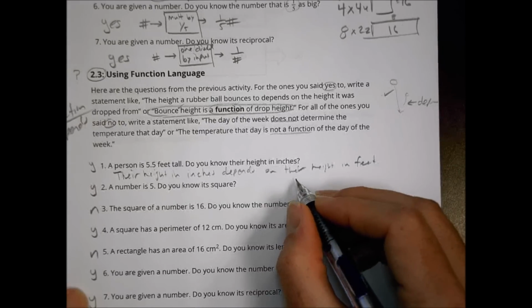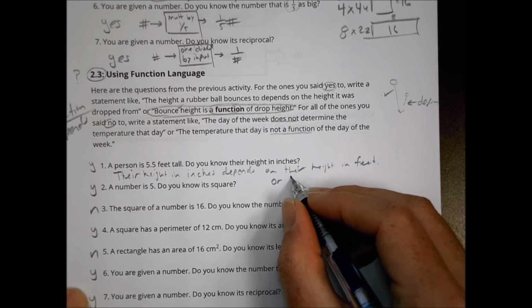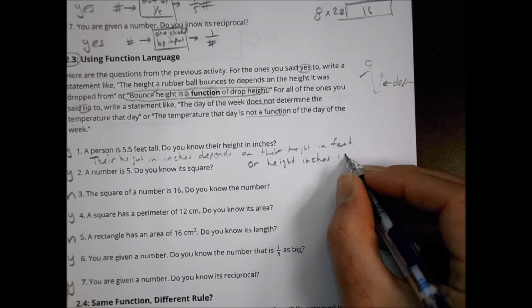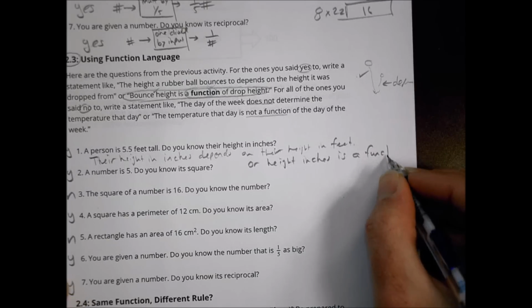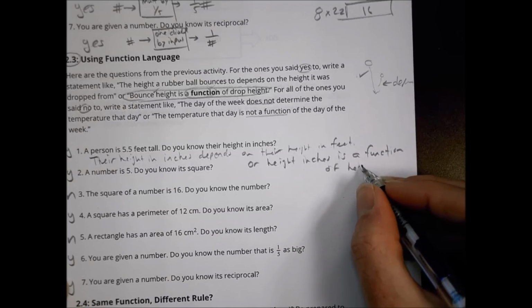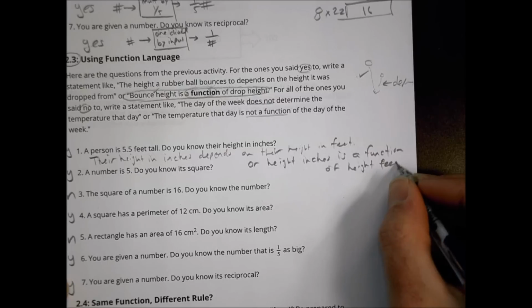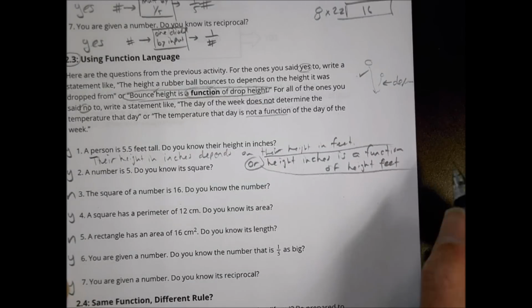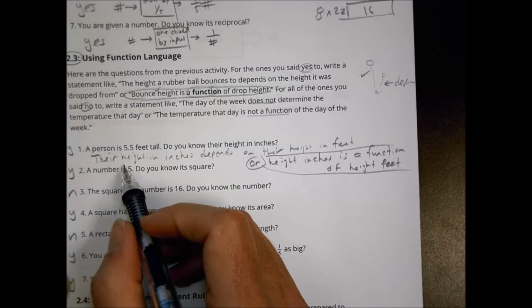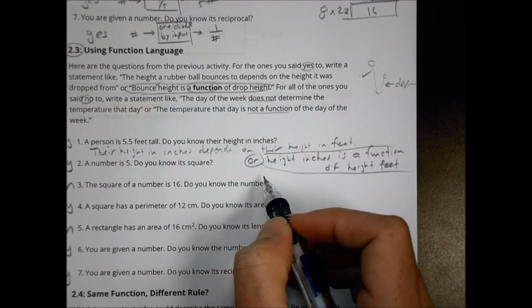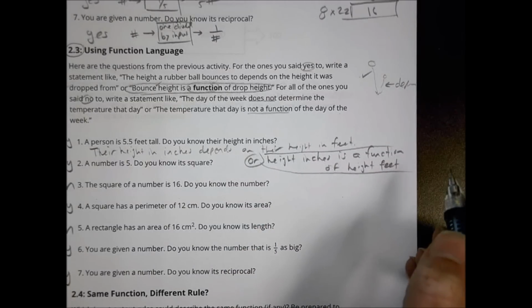Okay? So we could say height inches is a function of height feet. Okay, so kind of two ways of looking at that same problem. We can either say their height in inches depends on their height in feet, or we could say height inches is a function of height feet.